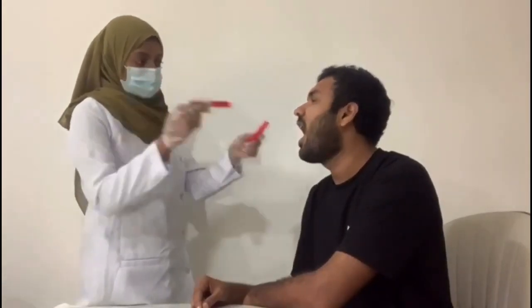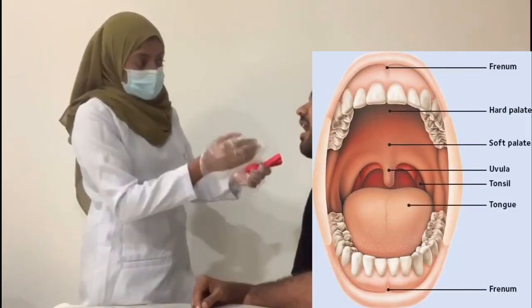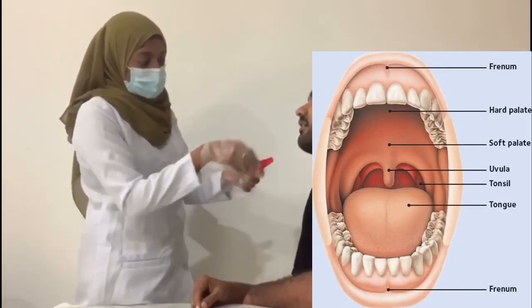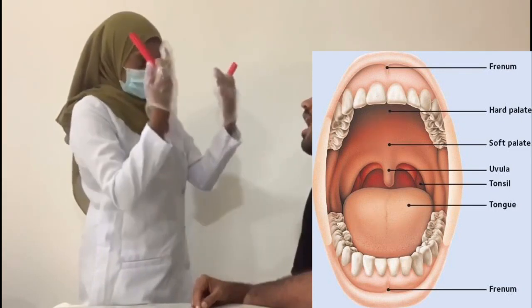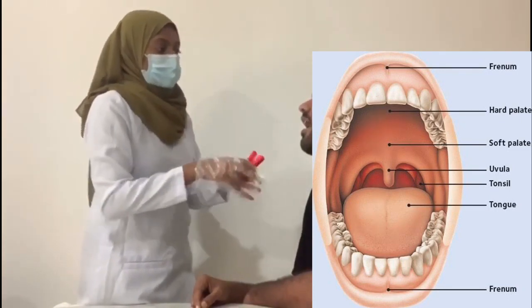Can you open your mouth? Check for the gums, the color of the gums, upper teeth, lower teeth. Tilt your head a little bit up and check the color of the oral mucosa. Next, can you protrude your tongue for me?